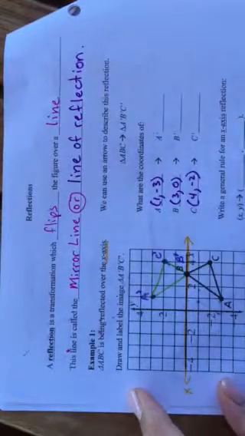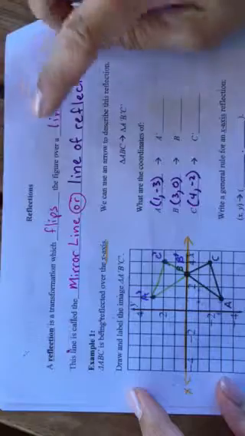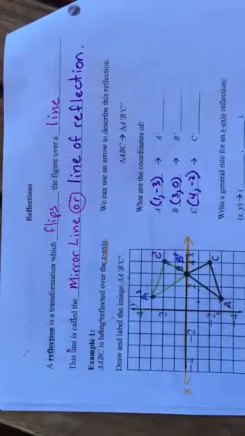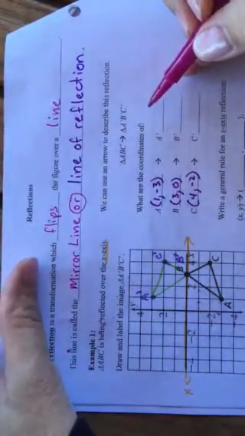Hello everyone. Now we're going to do notes on reflections. This is page N4 in your transformations packet. So let's start by filling in some of our notes.